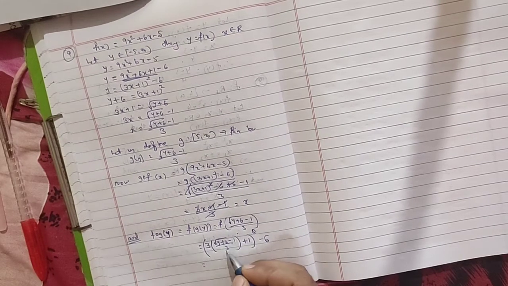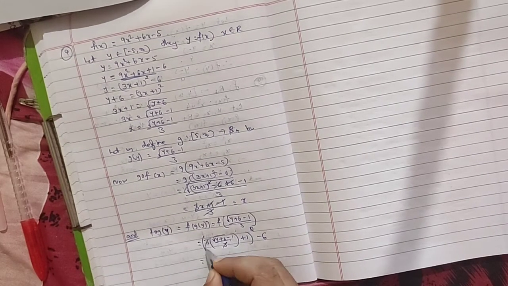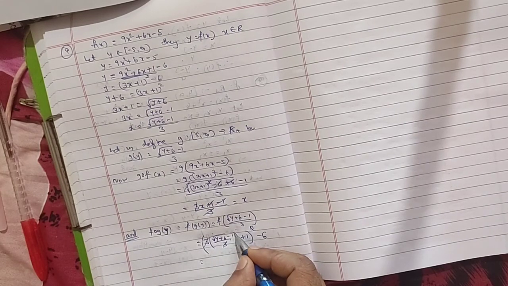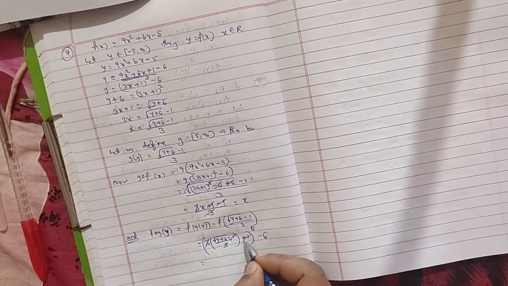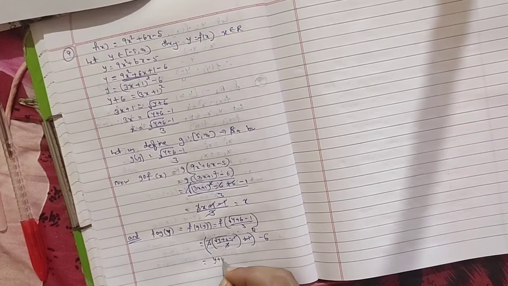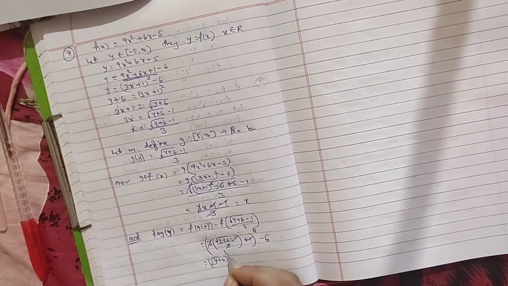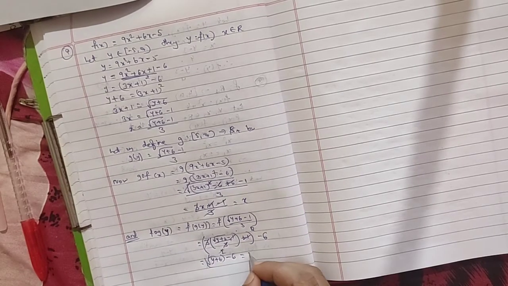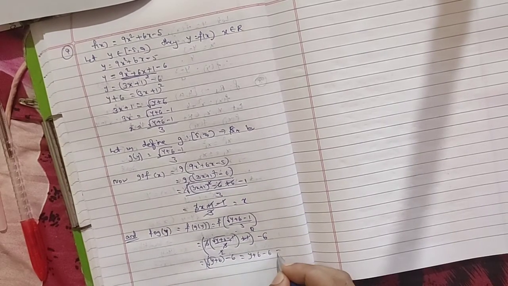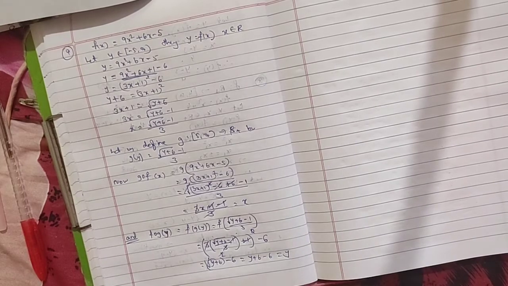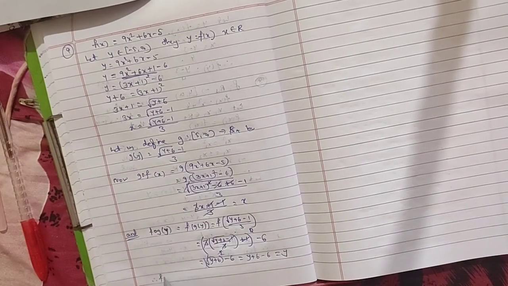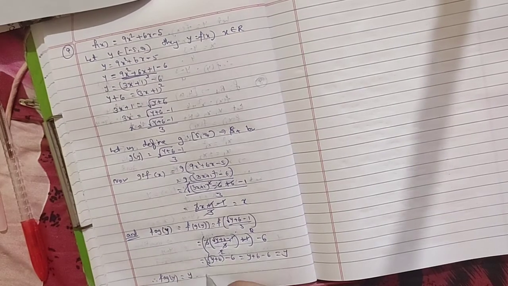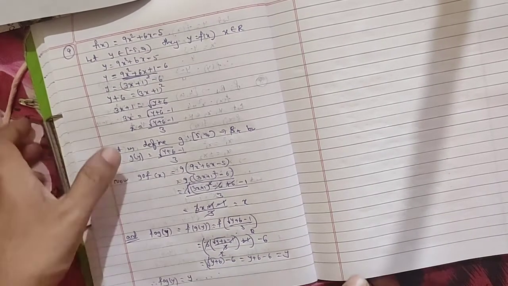Now this becomes, the 3 and 3 get cancelled, and plus 1 and minus 1 get cancelled. So what is remaining? Root of y plus 6 whole squared minus 6. So now, y plus 6 minus 6 equals what? y. So we got the answer: therefore f of g of y equals y.